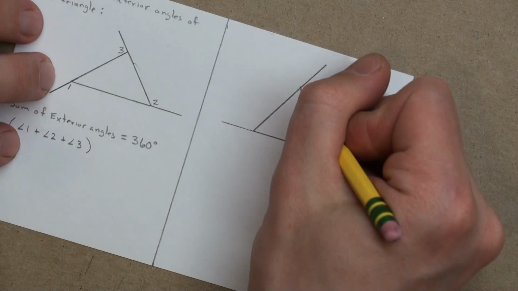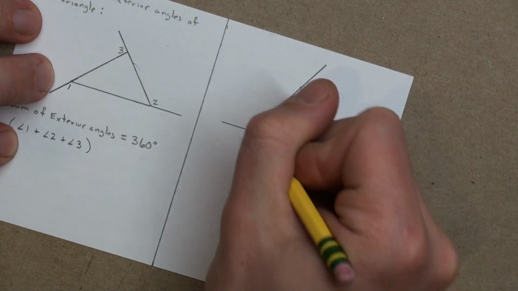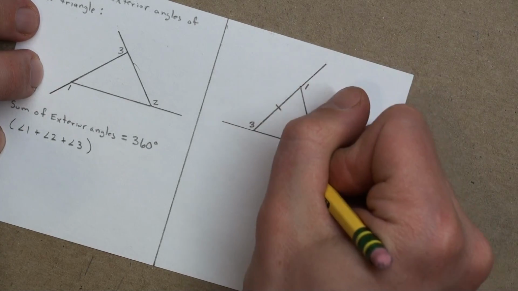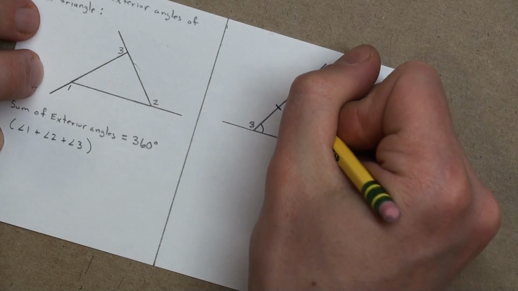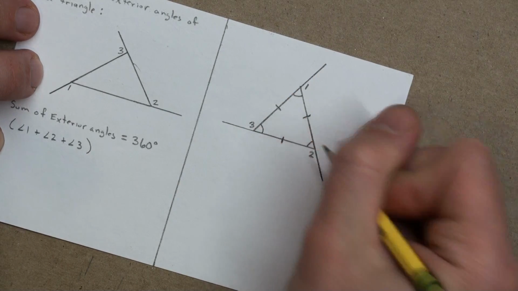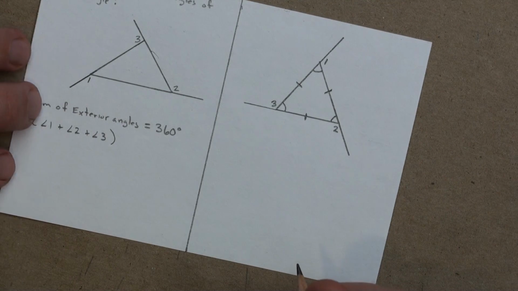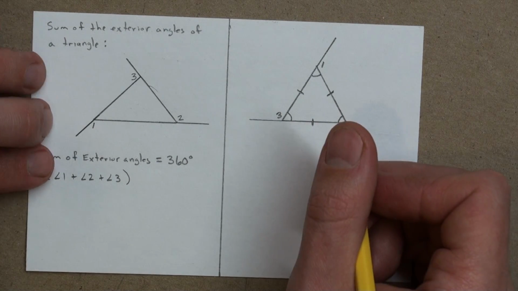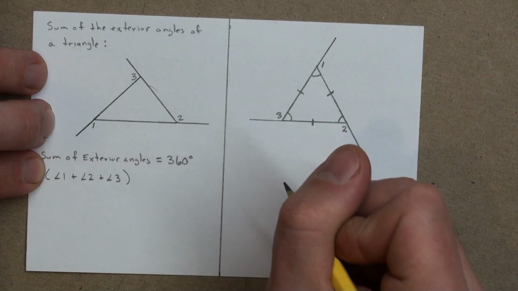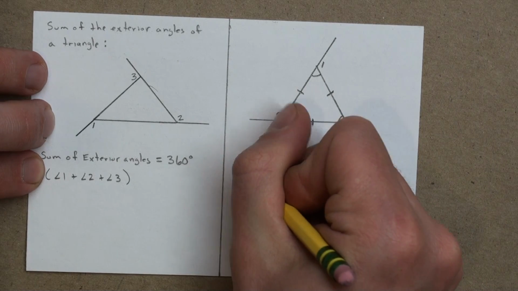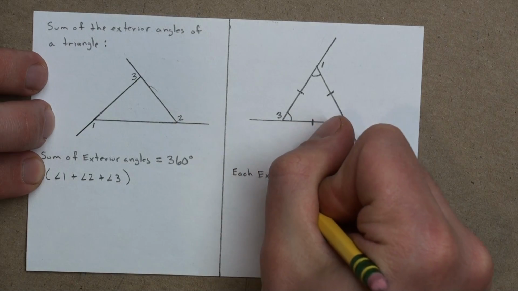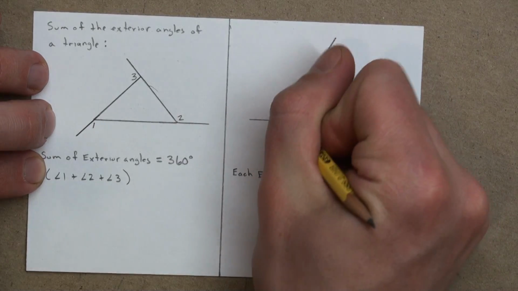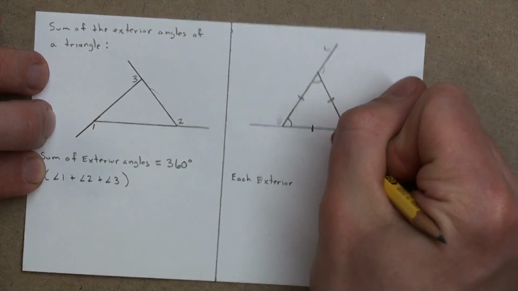Okay, and this could be 1, and this could be 2, and this could be 3. Now in this triangle, all of these sides are congruent, and all of these angles are congruent. So each exterior, actually let's get rid of those numbers. We don't even need them.